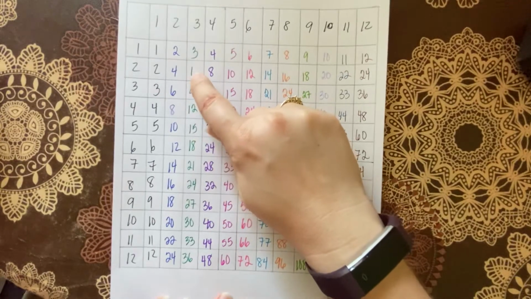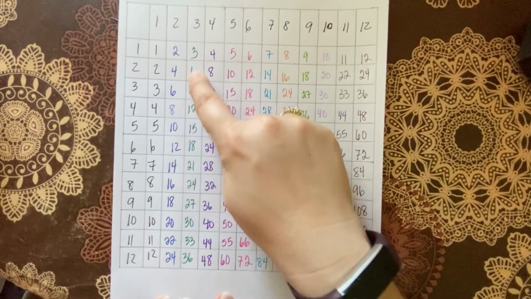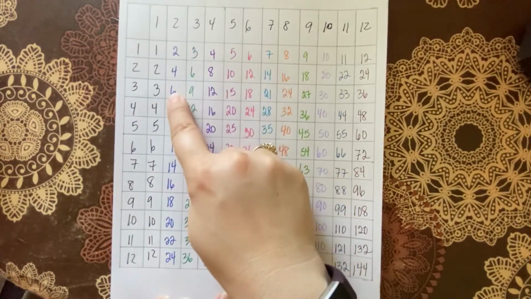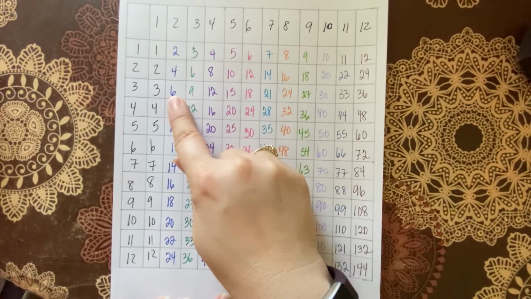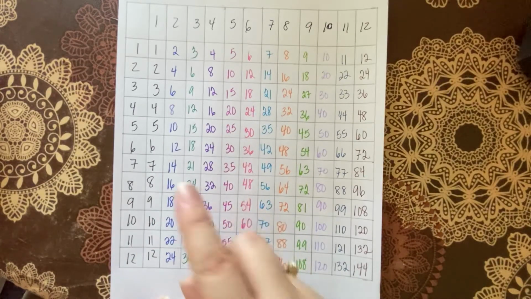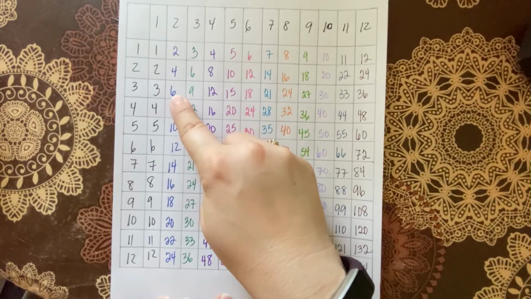Now, I see a 6 here and a 6 here, but this 6 is 2 times 3, which I already said, 3 times 2 is 6. So technically, 2 times 3 and 3 times 2 would be the same factor pair. It doesn't matter if you switch them around or not. But I do have 1 times 6, and I have 2 times 3. So that tells me that there are 2 factor pairs for the number 6.